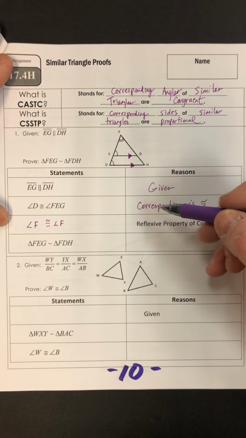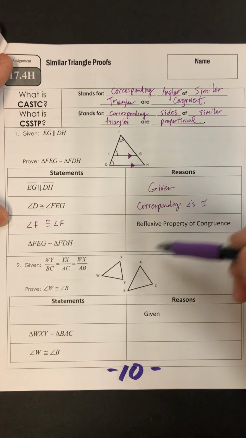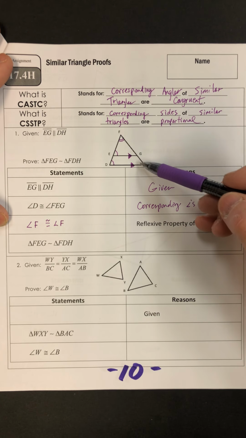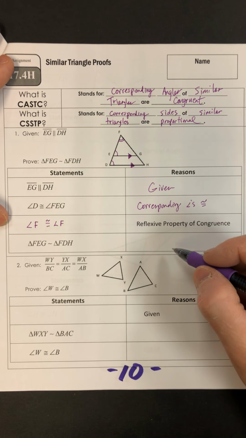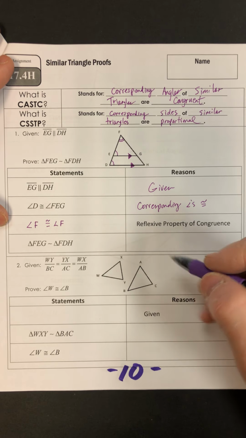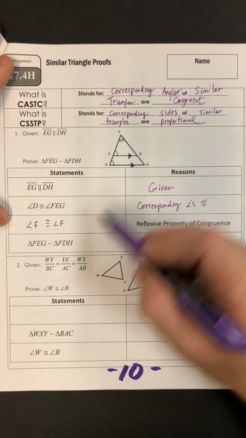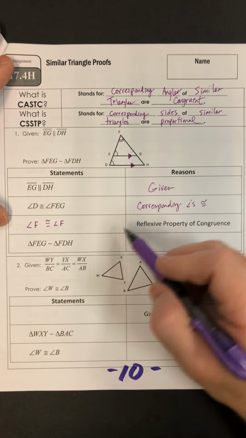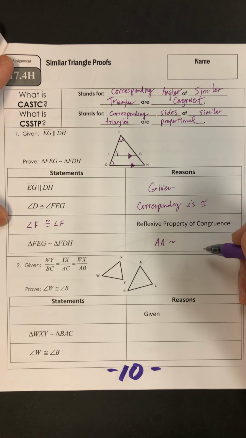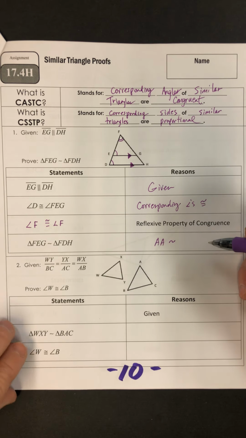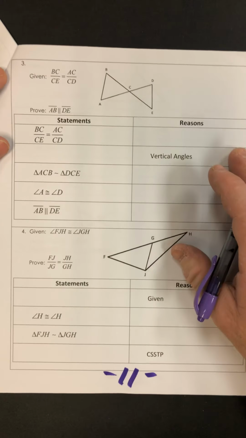Now, if you're doing this proof on your own, without these little hints and helps, you could have gone to these other two corresponding angles over here and had your two angles. Okay, so there's different ways you could have gone about this one. Now, the two triangles are similar because we have two angles, so angle-angle similarity. All right, you do number 2. That one's working with sides. Over the page.